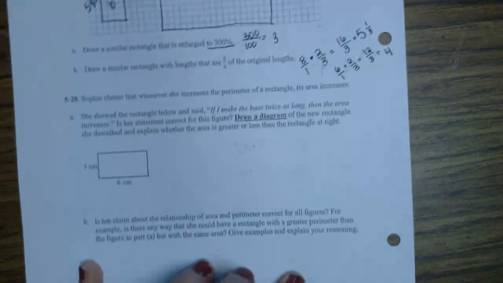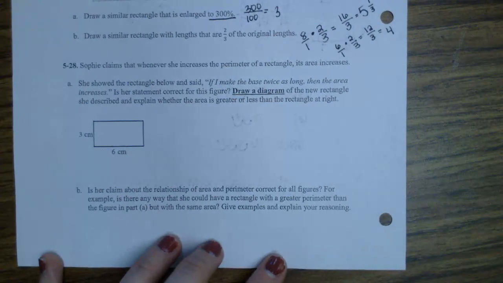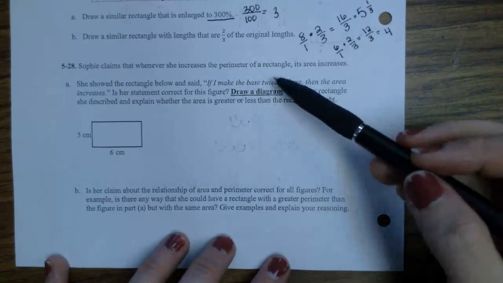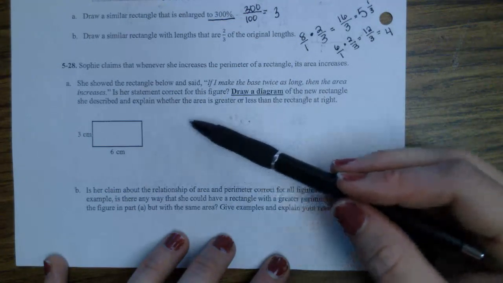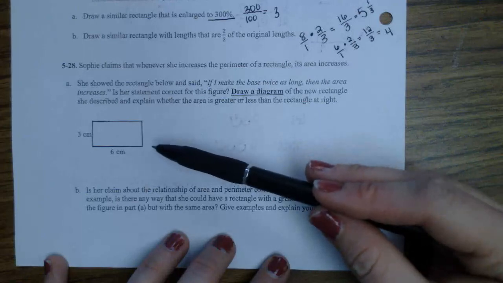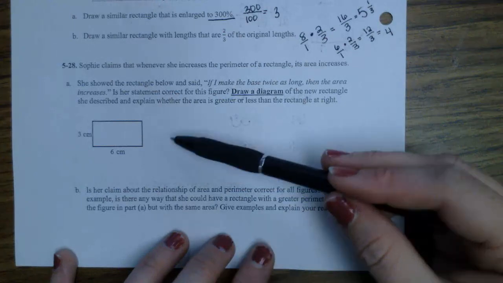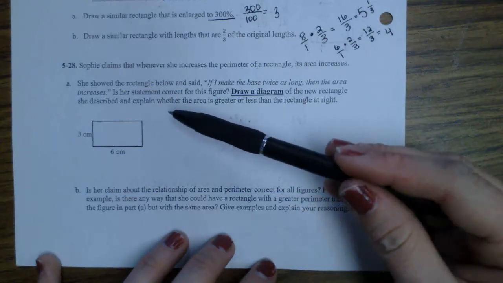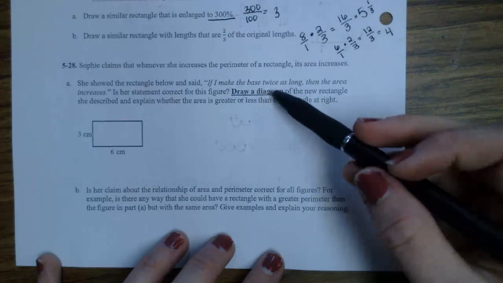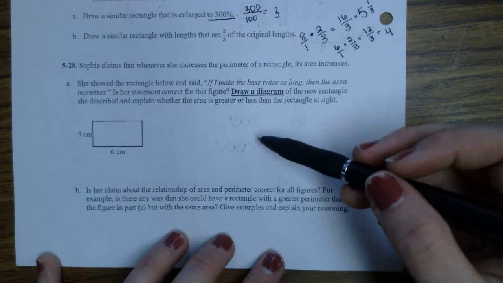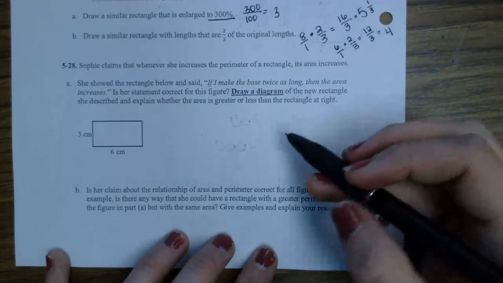Okay, last problem. Problem number 28. Sophie claims that whenever she increases the perimeter of a rectangle, its area increases. She showed the rectangle below and said, well, if I make the base twice as long, the area increases. Is her statement for this figure correct? I forgot, there's a typo. Okay, so we need to draw a diagram of the new rectangle she described and explain whether the area is greater or less than the rectangle at right.